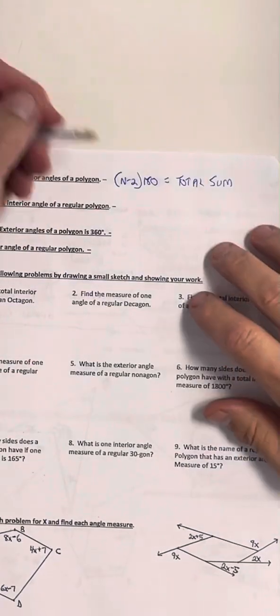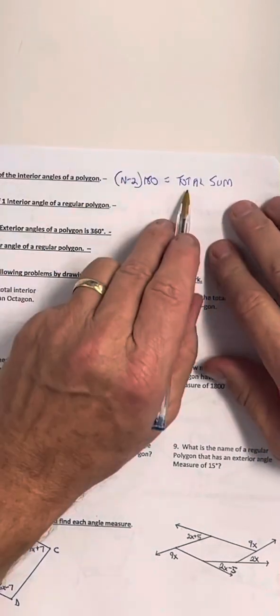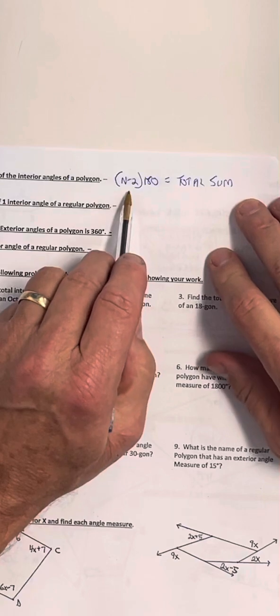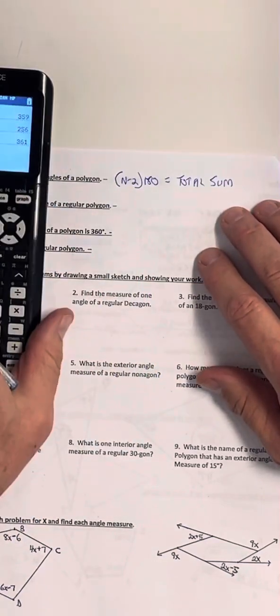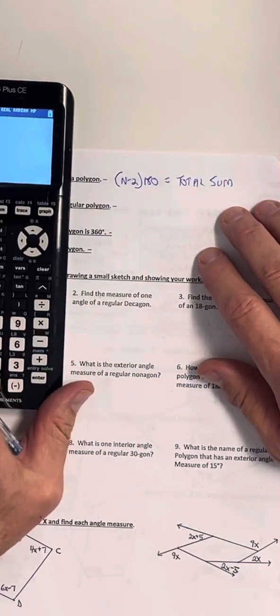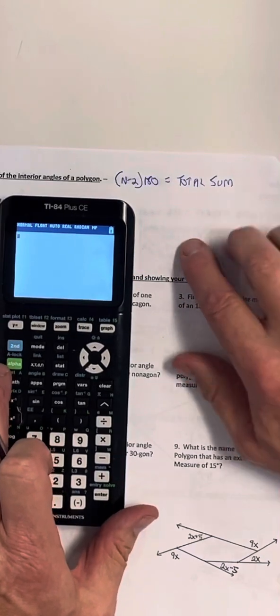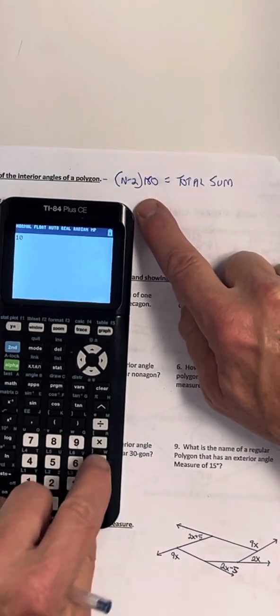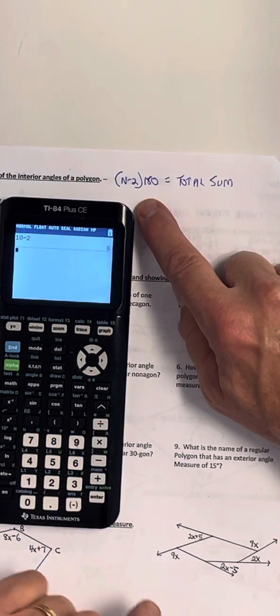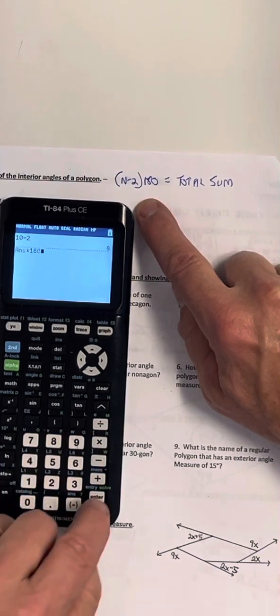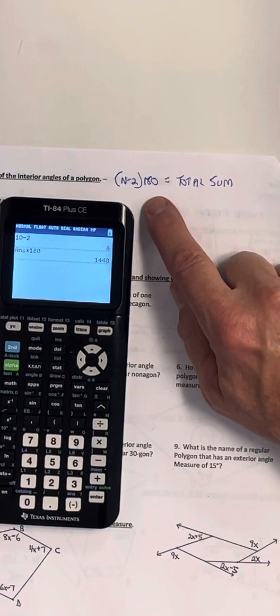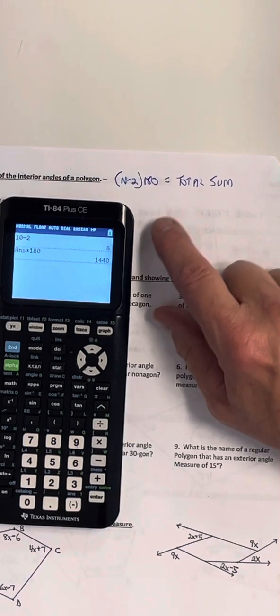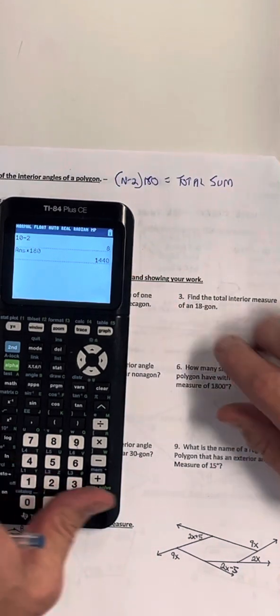So you just plug the numbers into that and you figure out what the total sum of all of them are. So for example, if it's a 10-sided polygon, which is called a decagon, then we would say, okay, a decagon has 10 sides, so 10 minus 2 is 8. 8 times 180 means that a decagon, any decagon, has 1,440 degrees on the inside.